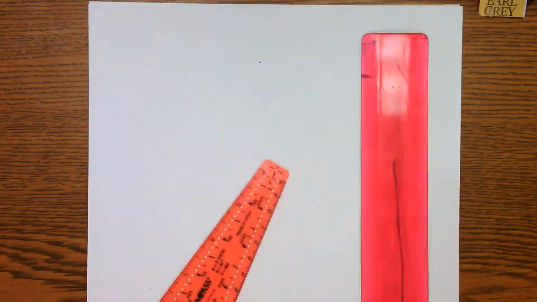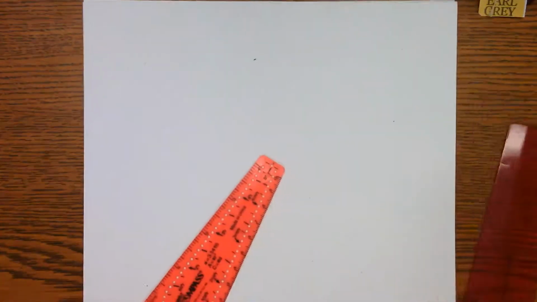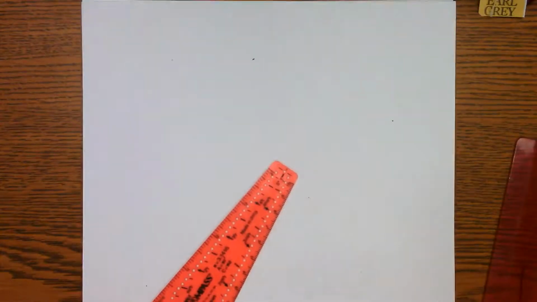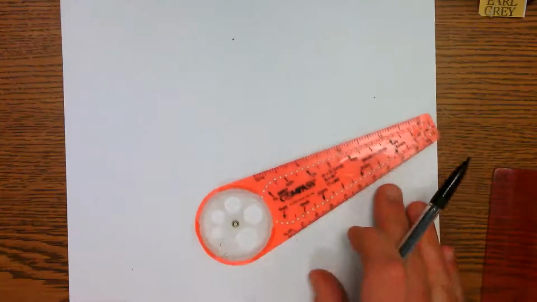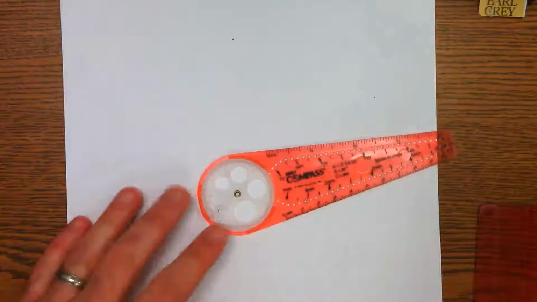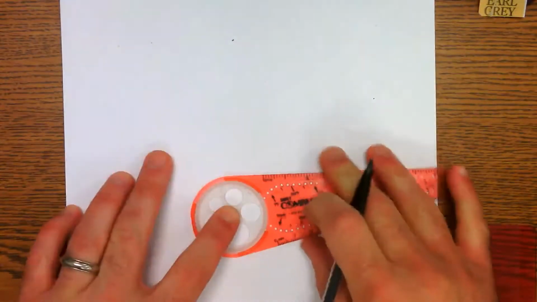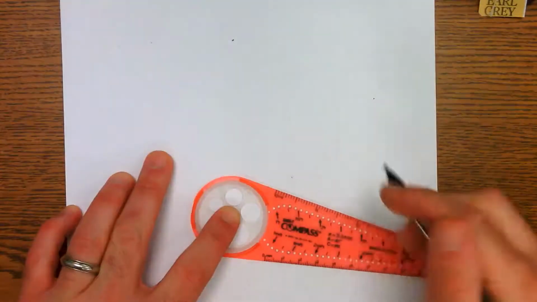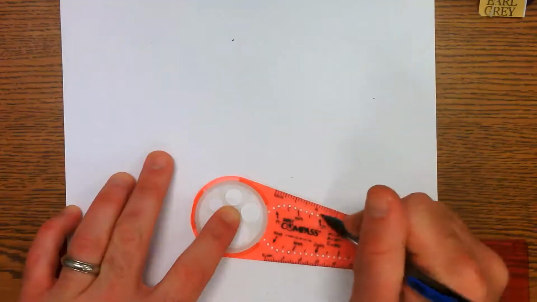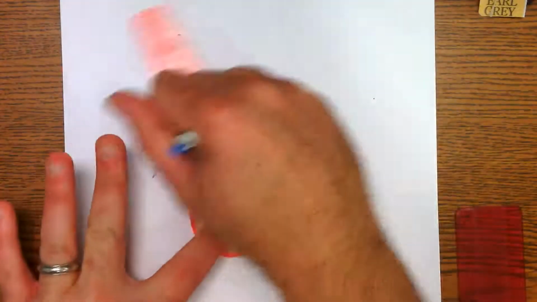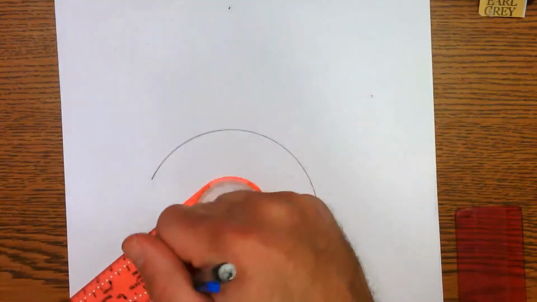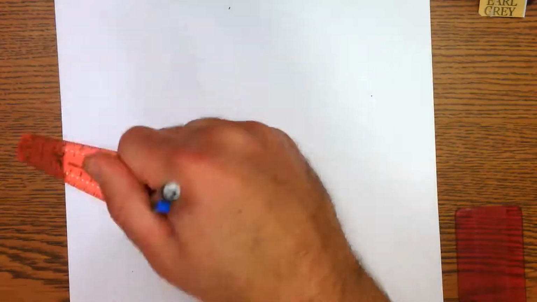Alright, this is for Construction Art Project Design C. It's kind of tough, so hopefully this will help. First, you need a circle of any size that you want. It needs to be fairly big. I'm going to make mine, I'm going to go to here. So you start with a big circle like that.